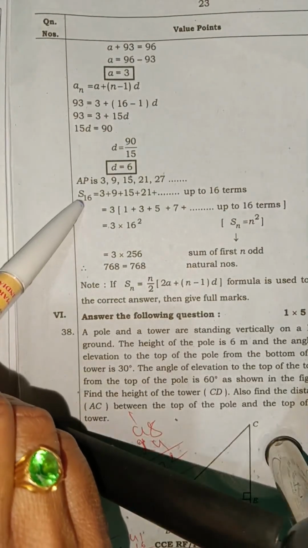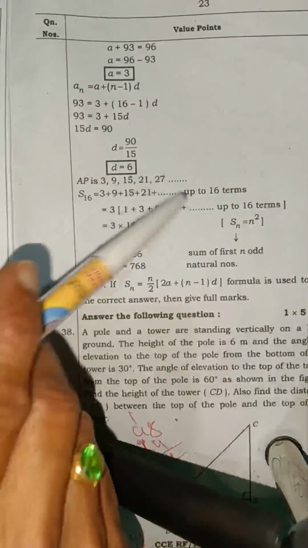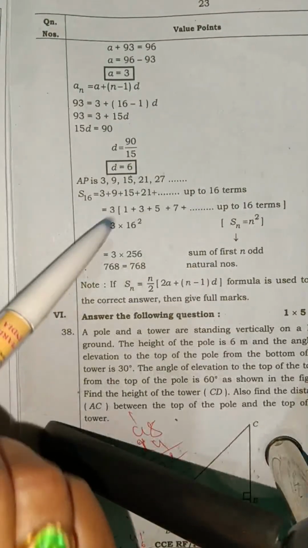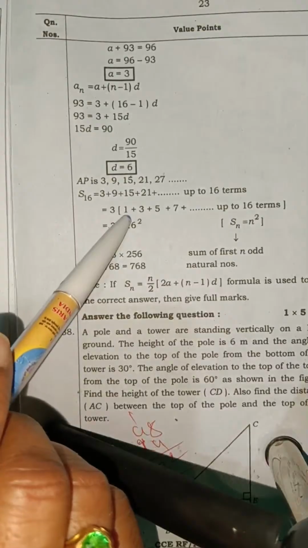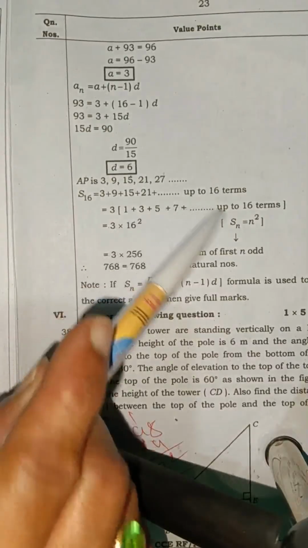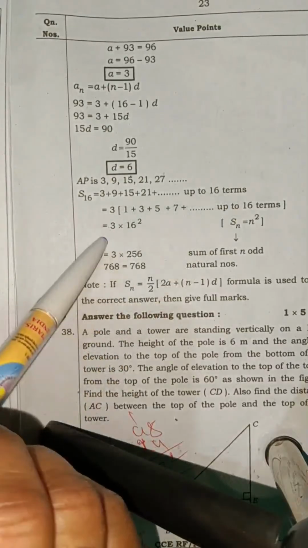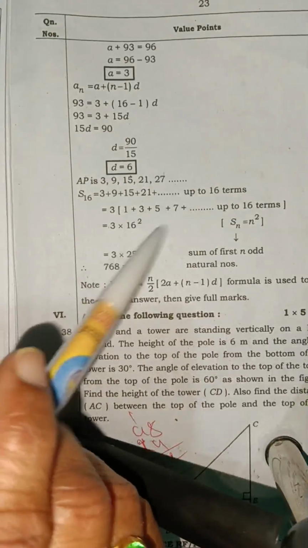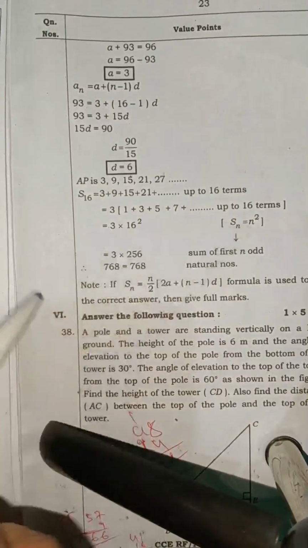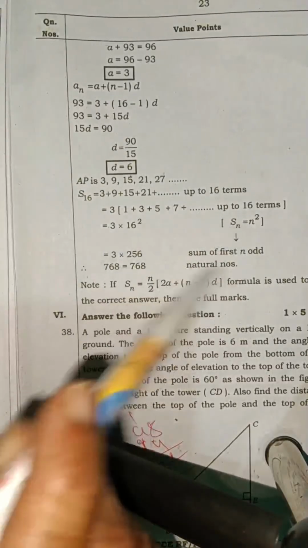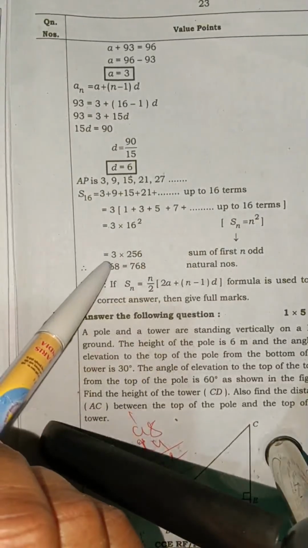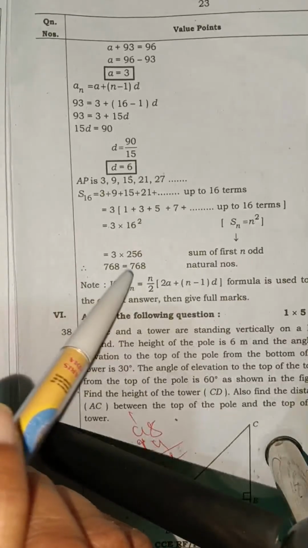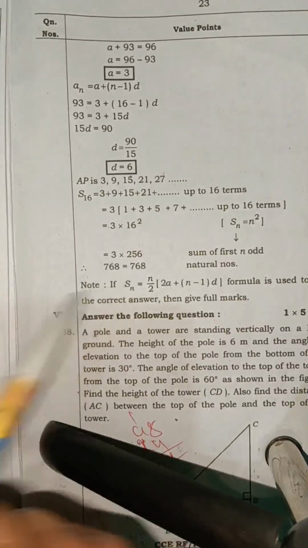Now we will find S16, up to 16 terms. That's why we take the 3 common: 1 plus 3 plus 5 plus 7 up to 16 terms. So here we can take it as 3 into 16 square. That means Sn is equal to n square, the sum of first n odd natural numbers. 3 into 256 we get 768.